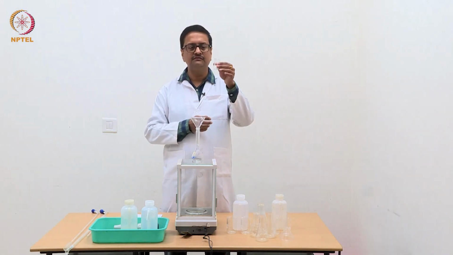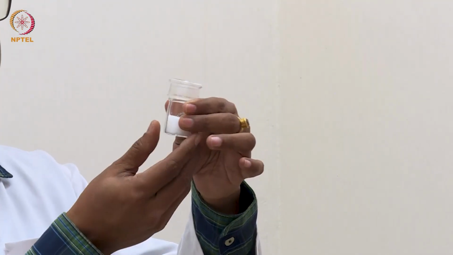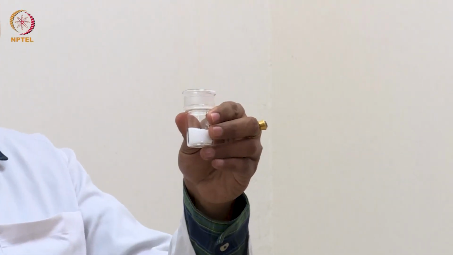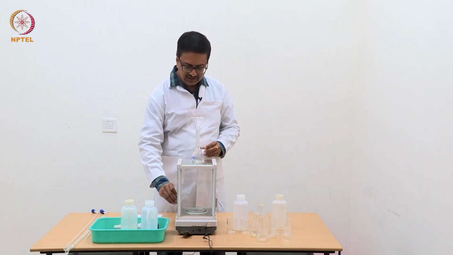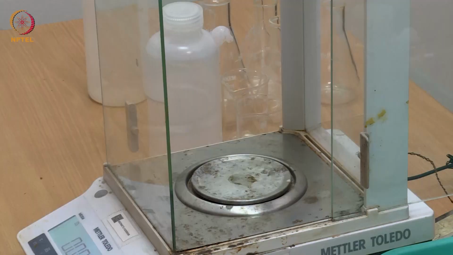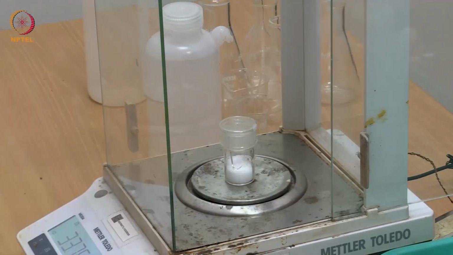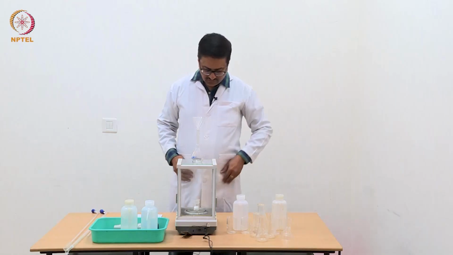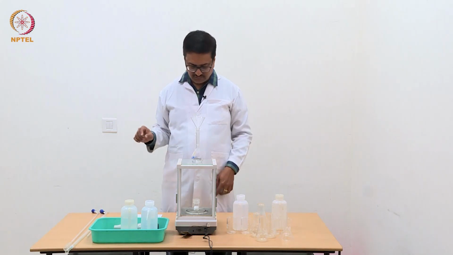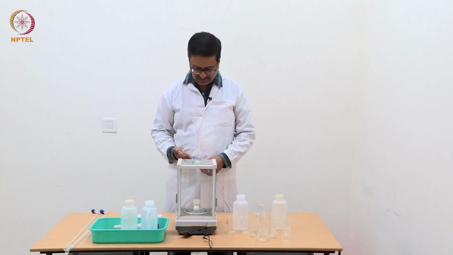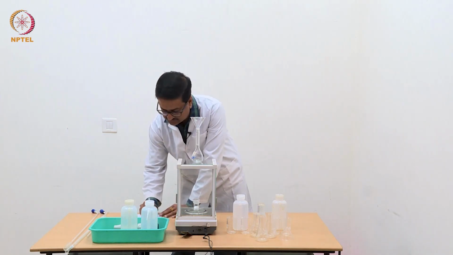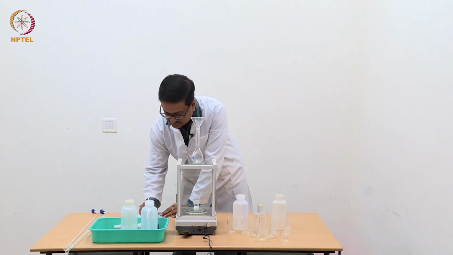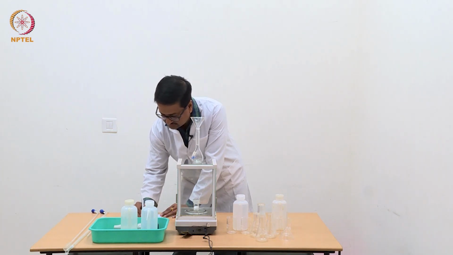You take this weighing bottle with the oxalic acid in it and place it inside the balance, and take the mass of this weighing bottle along with the oxalic acid before transferring. So when I am reading this value, I find that the mass of this combination, which I am calling W1, is equal to 34.6013 gram.